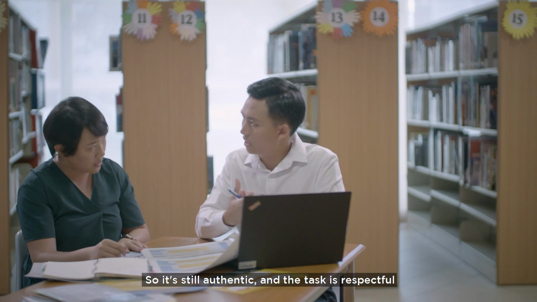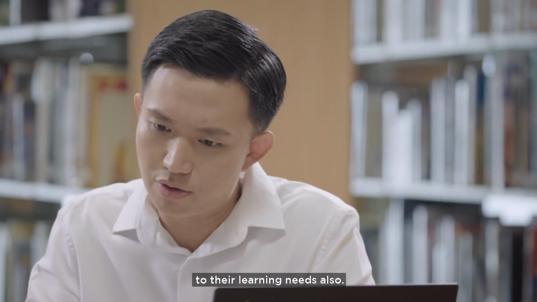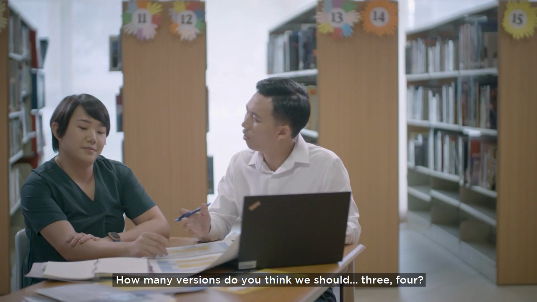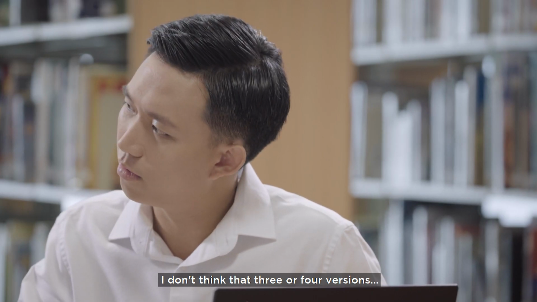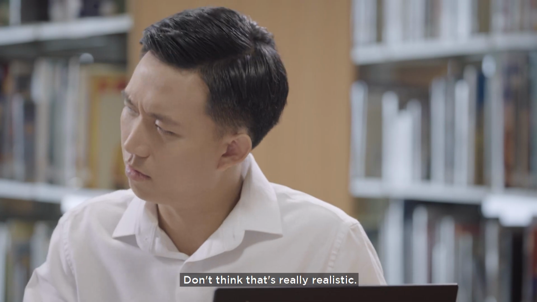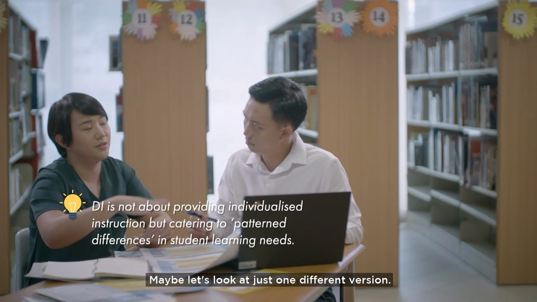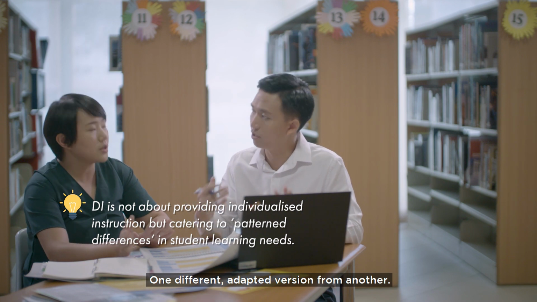So it's still authentic, like the task is respectful to their learning needs also. Okay. How many versions do you think we should do? Three, four? I don't think that three or four versions is really realistic. Maybe let's look at just one different version, one adapted version from another.